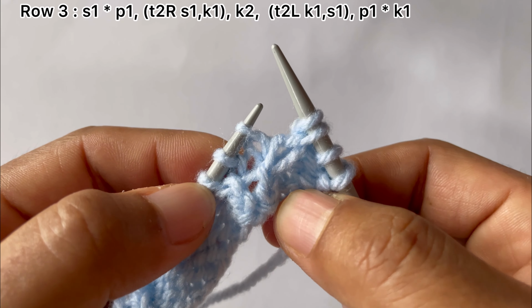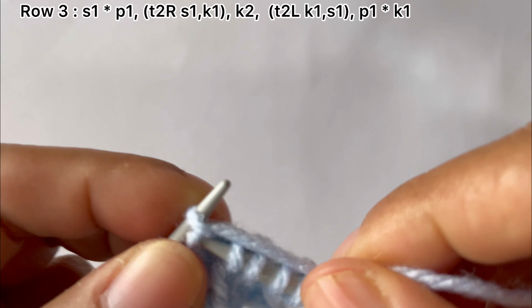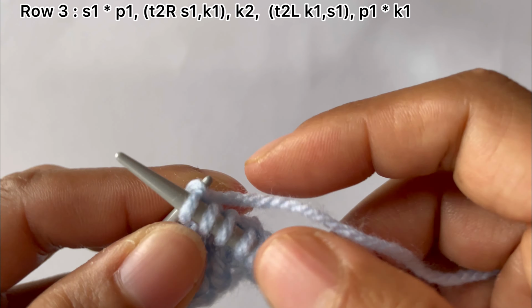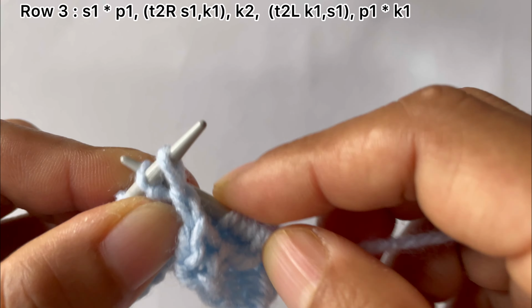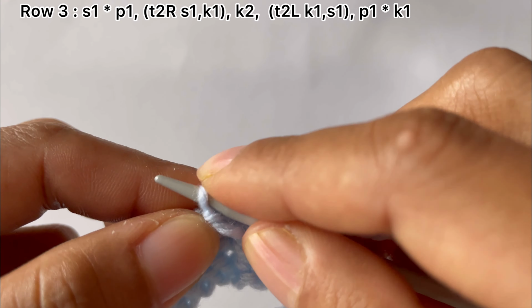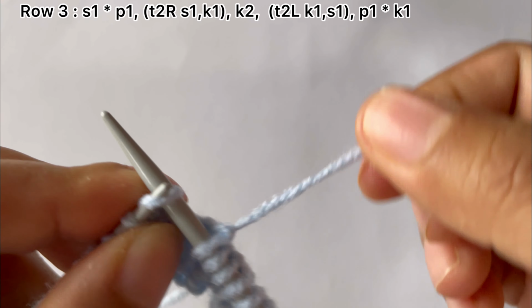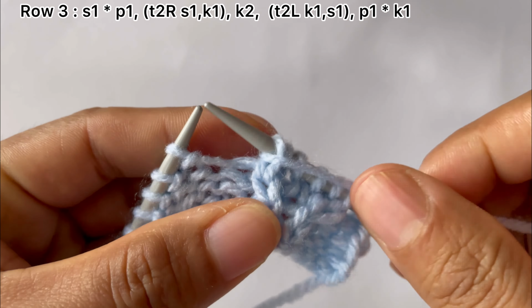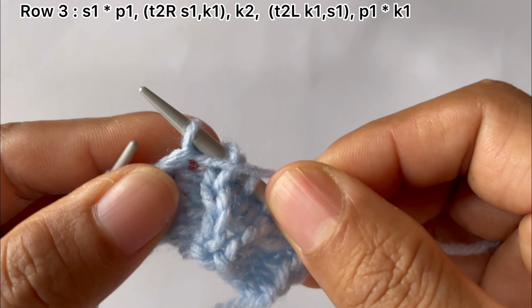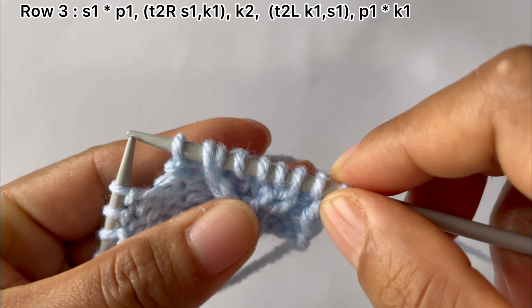and here knit 2, twist 2 to the left way, bring this purl stitch here from the back side, and from this 2, knit 1 and slip 1, and here one purl stitch, purl 1. That's the repeat from here to here.